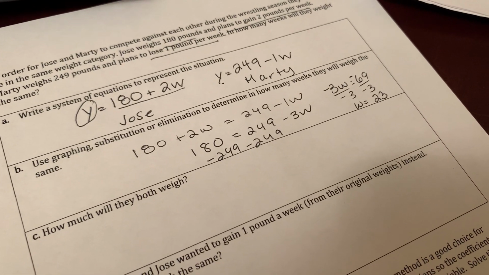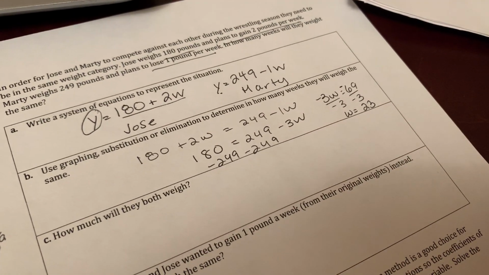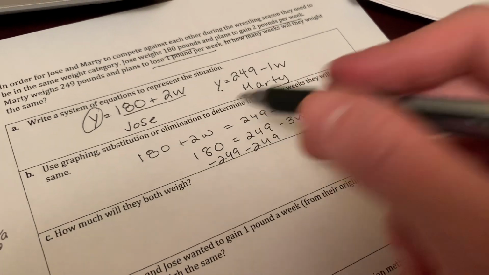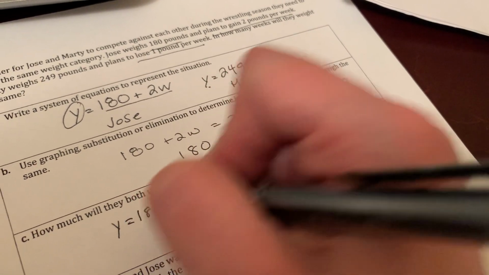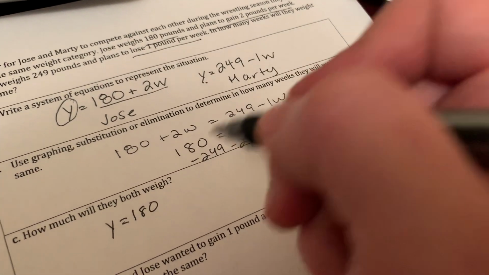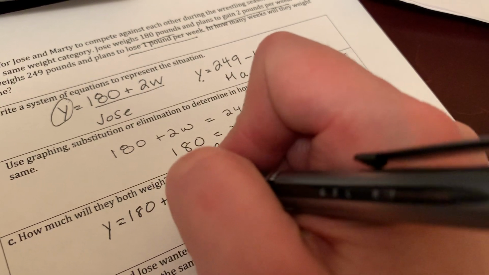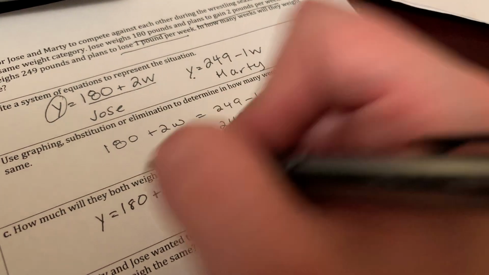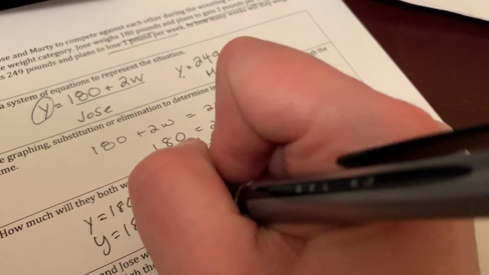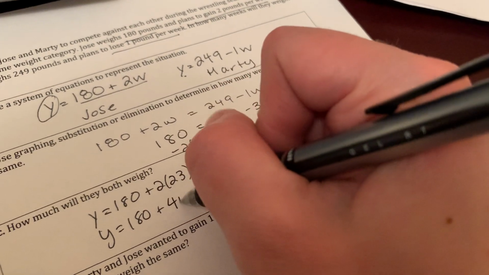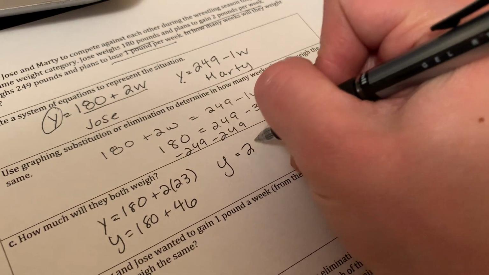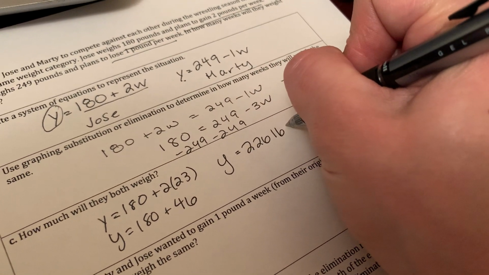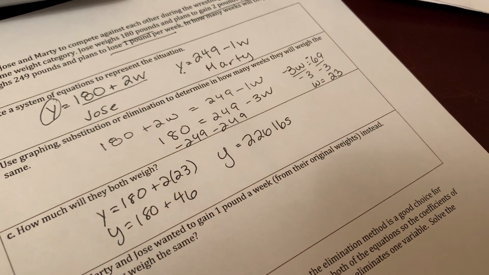Okay, well, after 23 weeks, what's their weight? So you have to take 23 weeks and put it back. I'll just put it in for Jose, because the whole point is that they're going to share the same weight. I don't need to plug it back into both of them. So 2 times 23. They both will be 226 pounds.